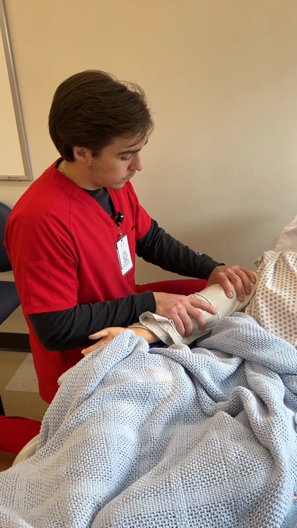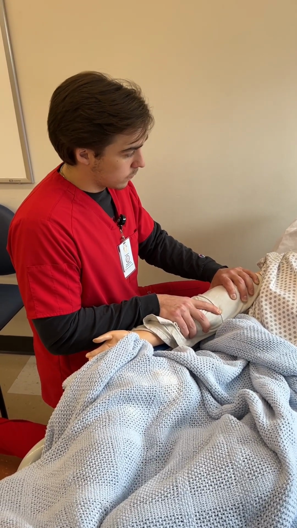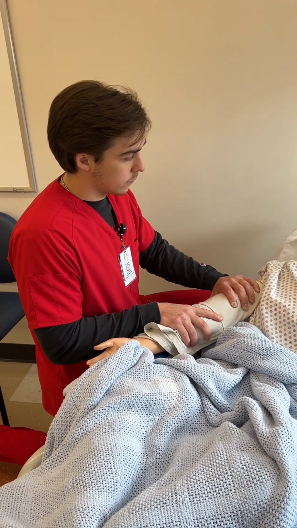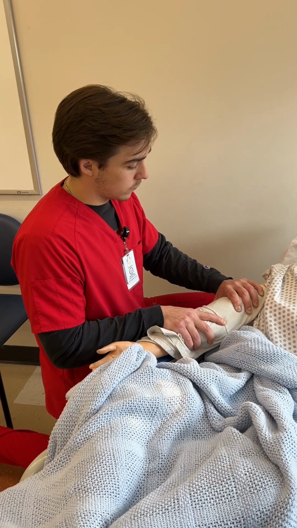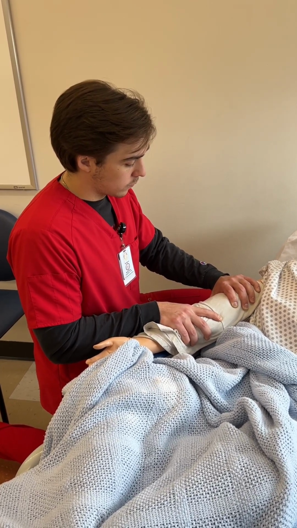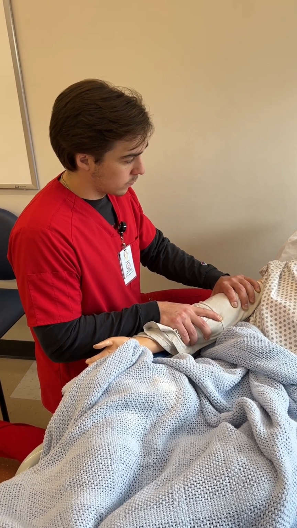You want to lie this person down to prevent further injury in case they become lightheaded or faint. You do not want to wash this wound because it could wash away any clotting that has already occurred. Hold firm pressure with anything that you can use, towel, t-shirt, gauze, anything.